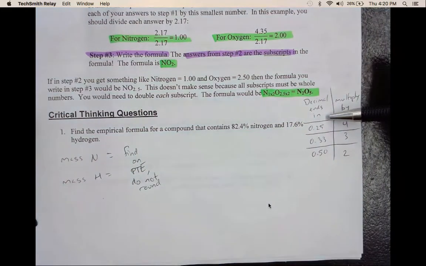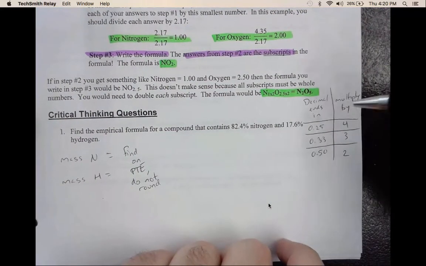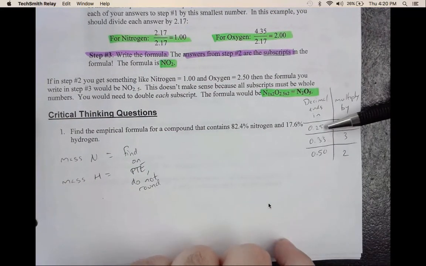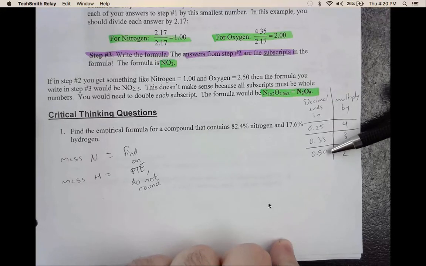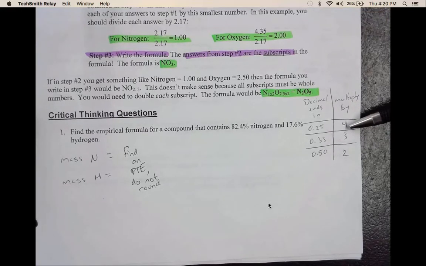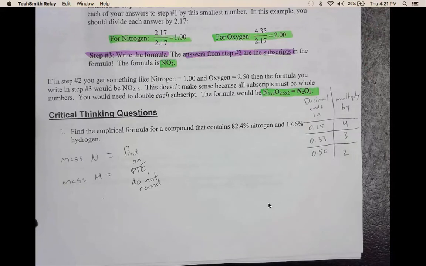So when you are doing this, there are 3 decimals that you need to keep in mind. The first one are decimals that are close to 0.25, decimals that are close to 0.33, and decimals that are close to 0.50. Decimals that end in 0.25 will multiply both subscripts by 4, 0.33 both subscripts by 3, and 0.50 by 2. We multiply it by these numbers because that is what gives us a whole number.